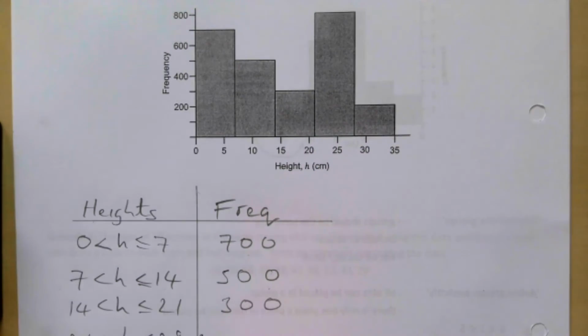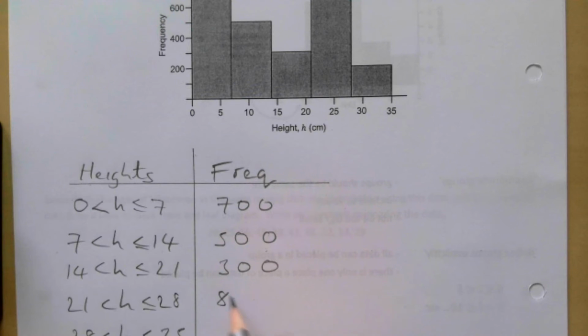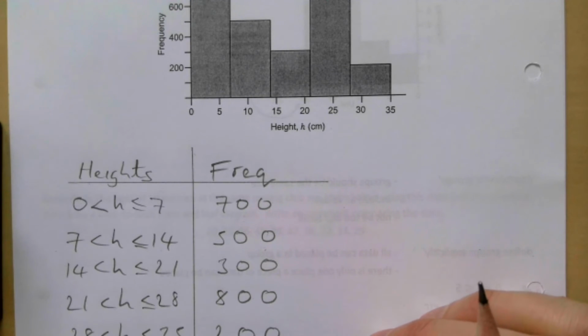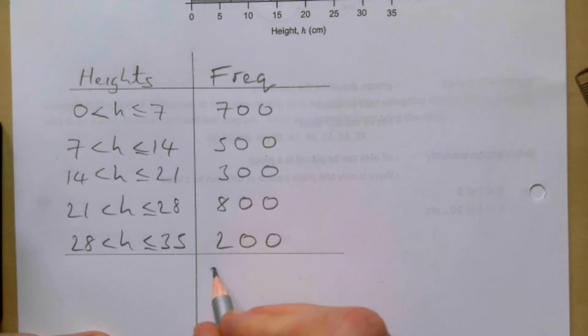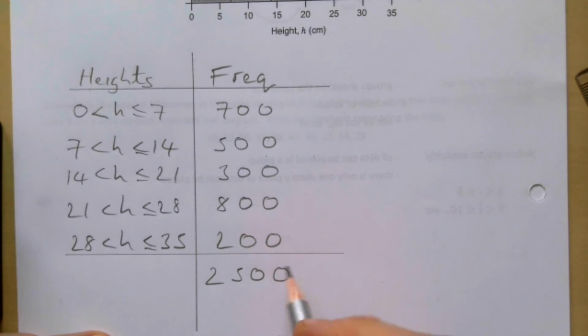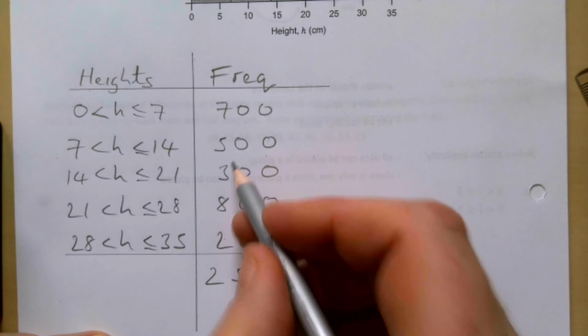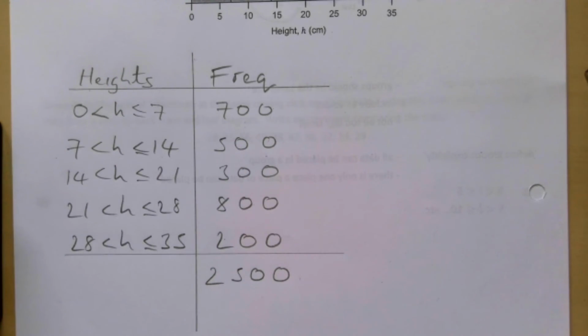The next group is 800. And the final group is 200. So if we total all those up, it'll come down to 2,500. I think that's 1,000 there, that's 1,000, yes, so 2,500.